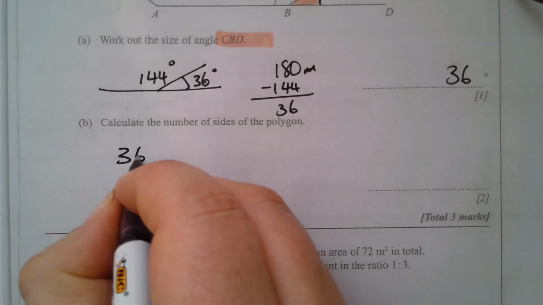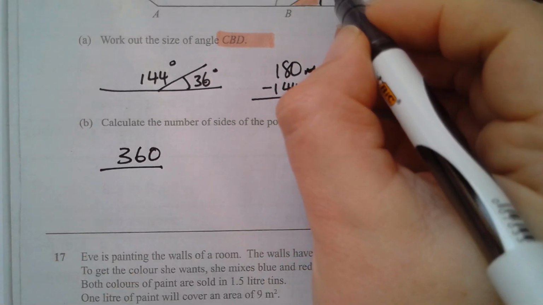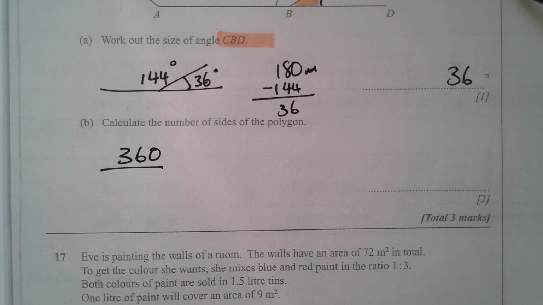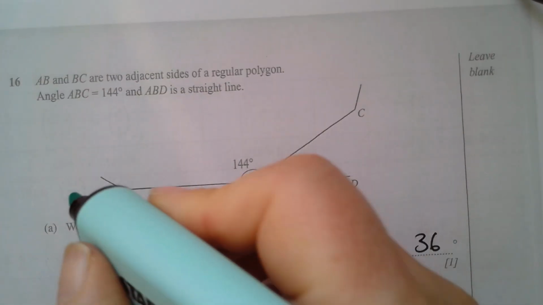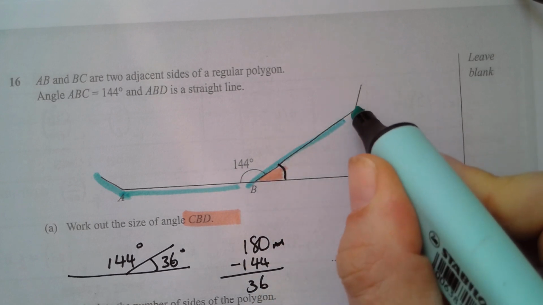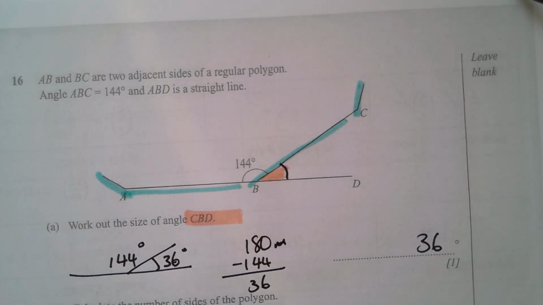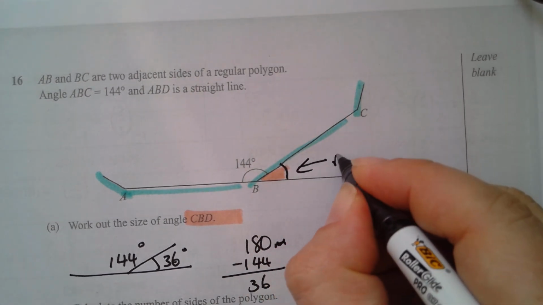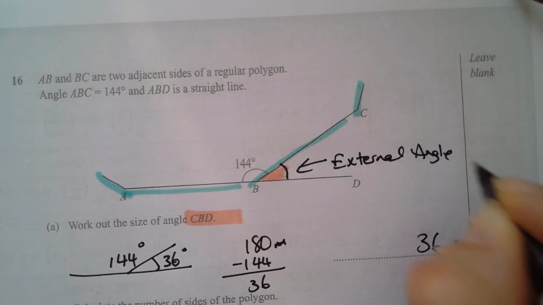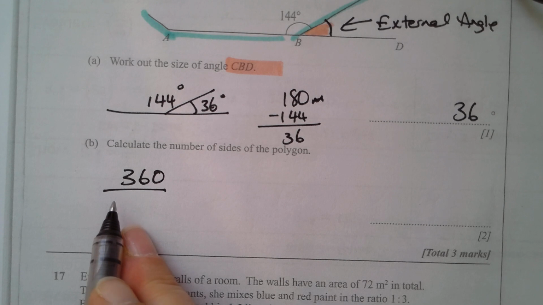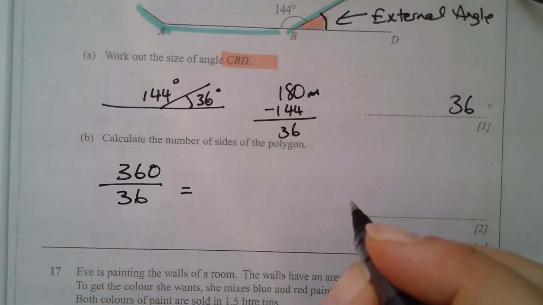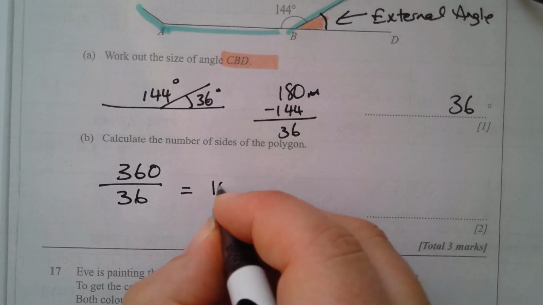If you take 360 and you divide by the external angle, if this is your polygon, well, this is my polygon, this is internal and this is external angle. You take your 360 and you divide by the external angle, which is 36, and this equals the number of sides.